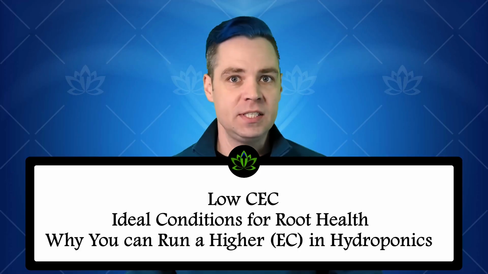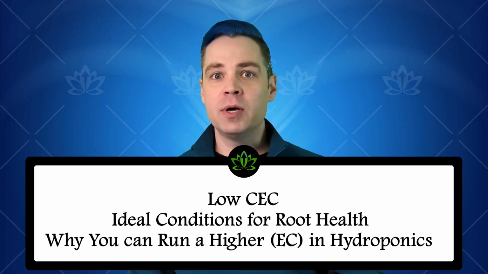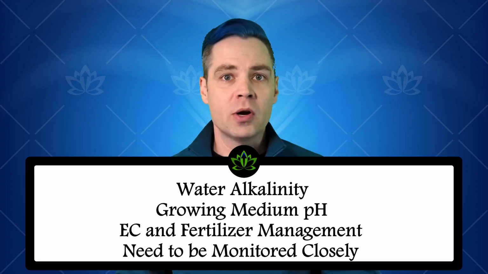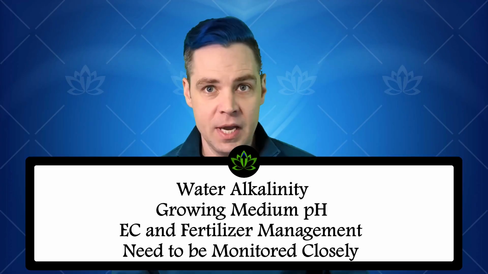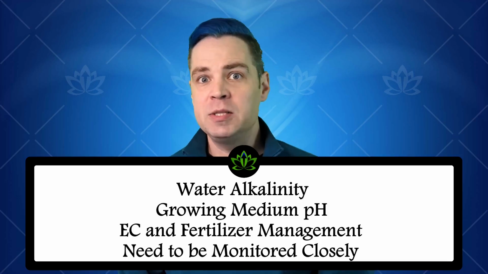This low CEC, as well as ideal growing conditions for root health, is why you can run a higher EC in hydroponics. Of course, that's only if other environmental factors allow for higher photosynthetic and respiratory functions to use the increased nutrient concentrations. When using substrates with moderate CEC, such as peat, coir, and bark, the water alkalinity, growing media pH, and electroconductivity in fertilizer management needs to be monitored closely.